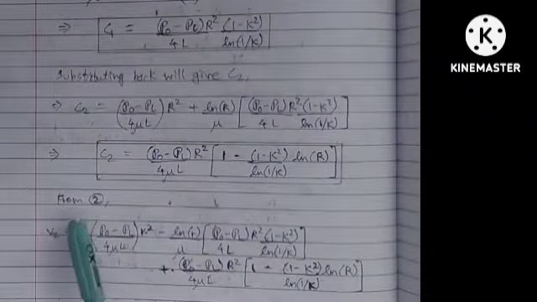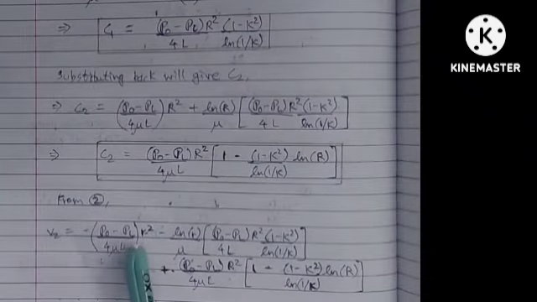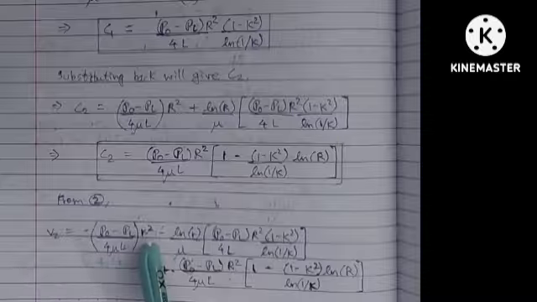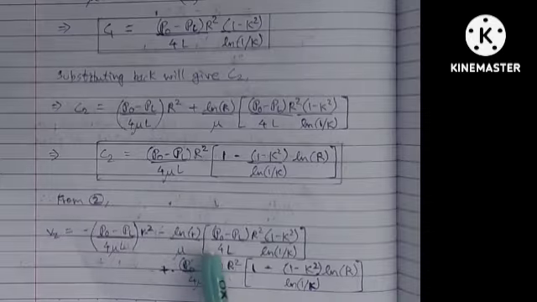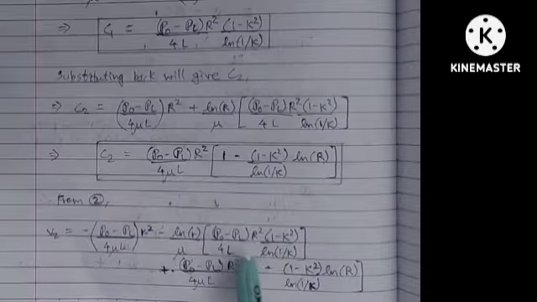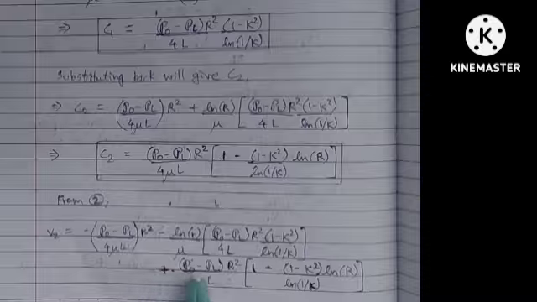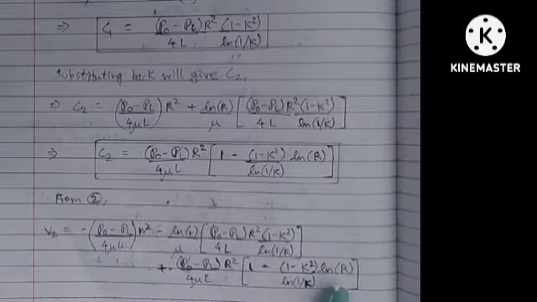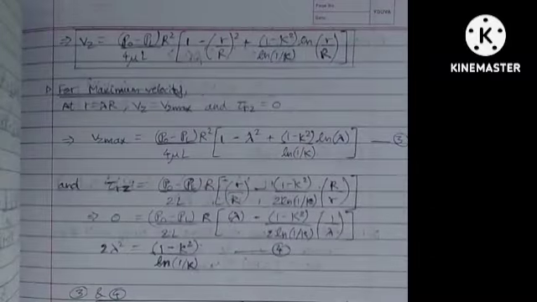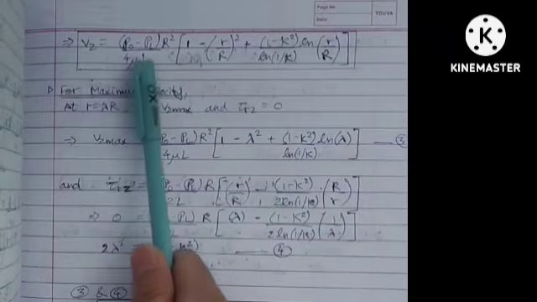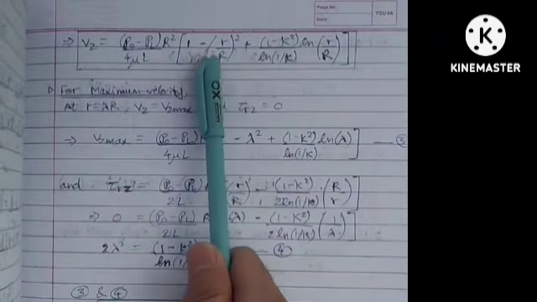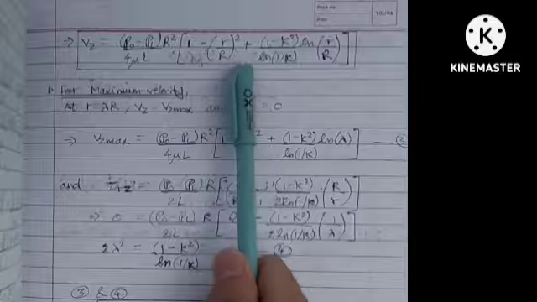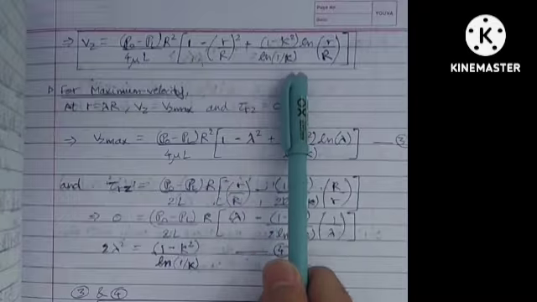Finally, we get Vz is equal to minus (p0 minus pL) upon 4μL into R square, minus ln R upon μ into (p0 minus pL) upon 4L R square (1 minus κ square) upon ln(1/κ), plus (p0 minus pL) upon 4μL R square into (1 minus κ square) upon ln(1/κ) into ln R. So the final equation that we get for velocity is Vz is equal to (p0 minus pL) upon 4μL R square into [1 minus r square upon R square plus (1 minus κ square) upon ln(1/κ) ln(r upon R)].